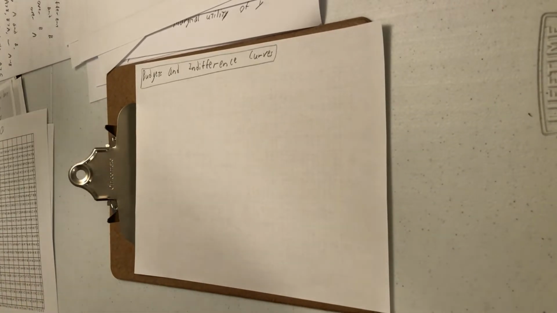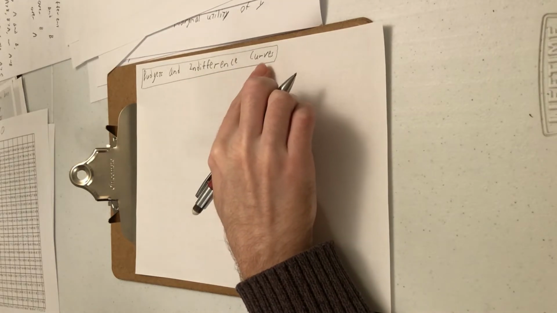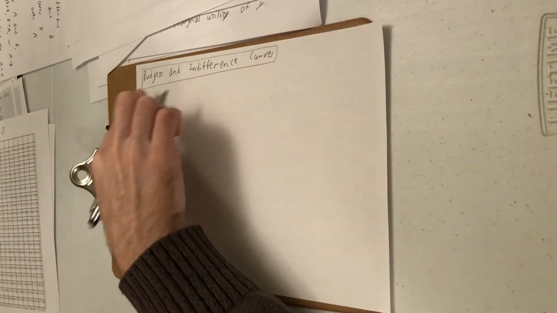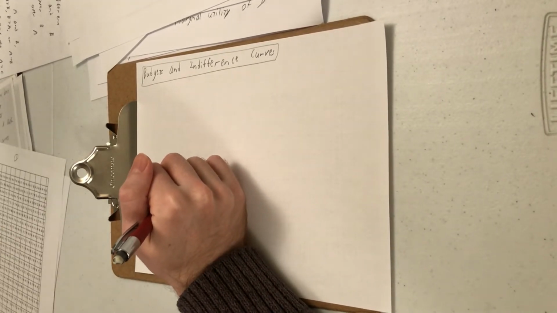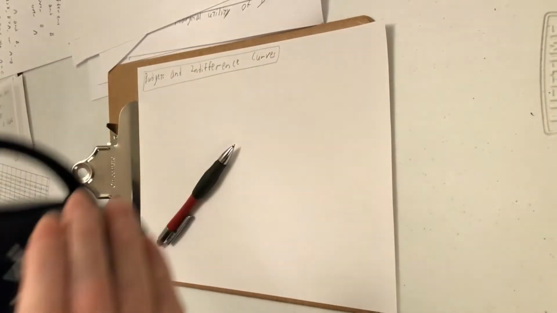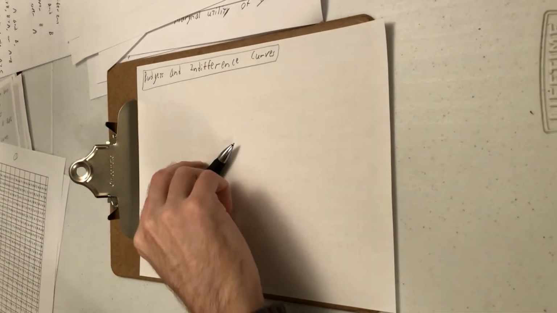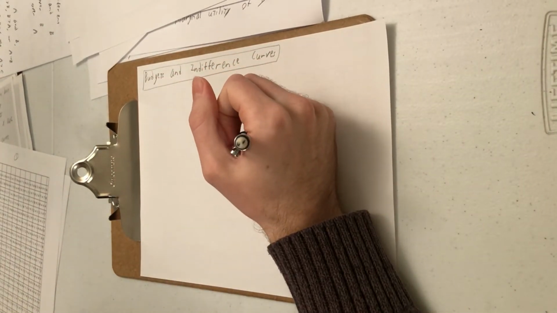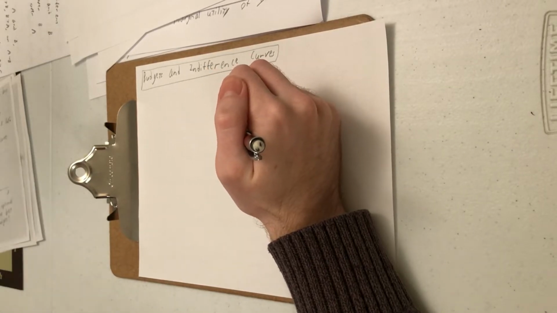Hello students. So today we're going to combine budgets with indifference curves. We developed the properties of indifference curves earlier. Last videos were about budgets. So now we're going to put them together. We'll consider several possibilities and see what optimal consumption could look like.